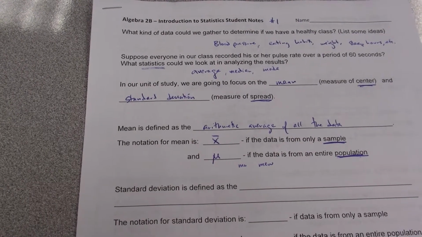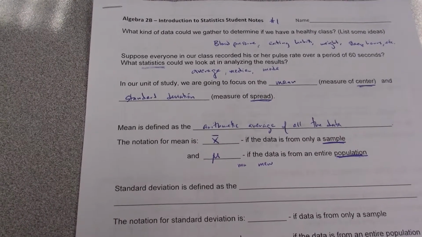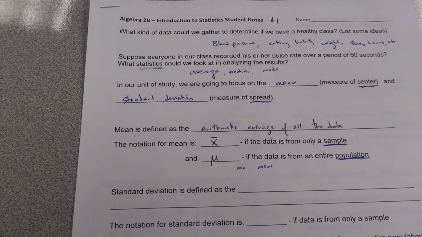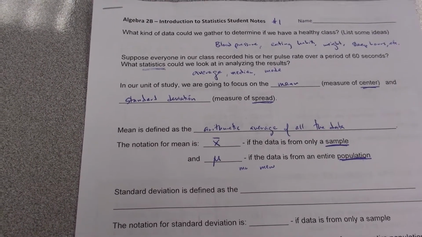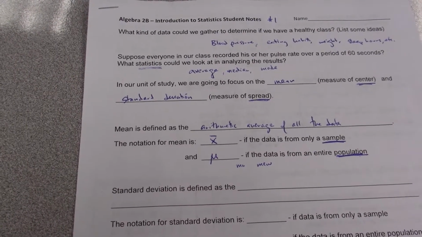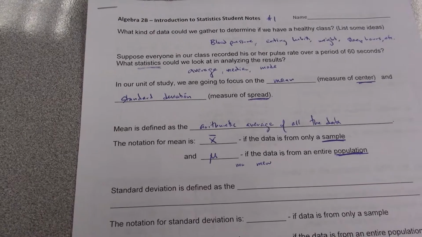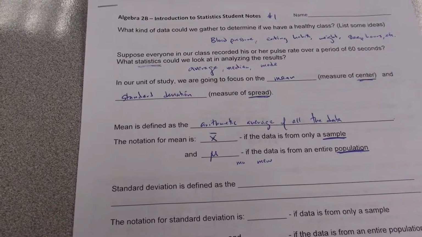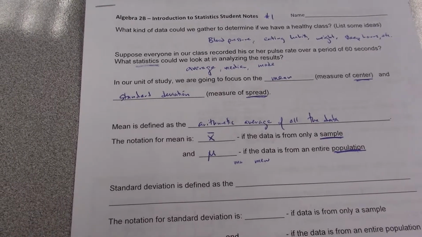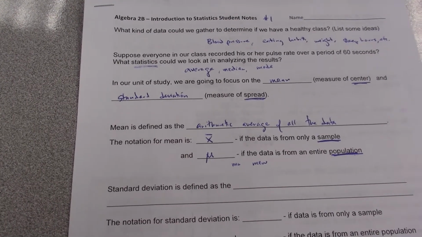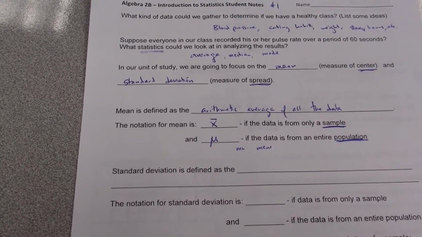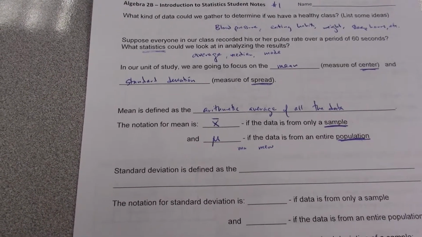So maybe we want to calculate a statistic about all students in Algebra 2 at DB. Well, it would be much more time consuming to survey every single student rather than to take a sample of the students in Algebra 2. And so maybe we would take one classroom and we would survey that one classroom, and then we would make generalizations about what was likely for the whole population based on what we saw in that one classroom. So the classroom would be the sample, the whole population of Algebra 2 students at DB would be what's called the population.